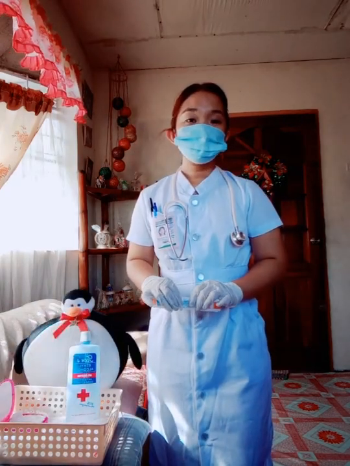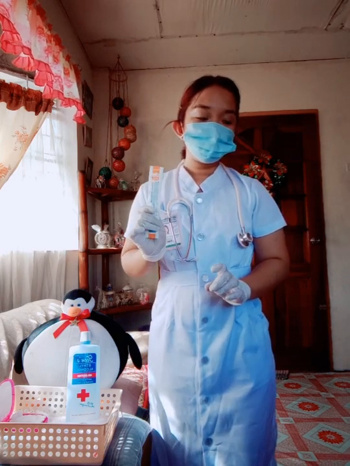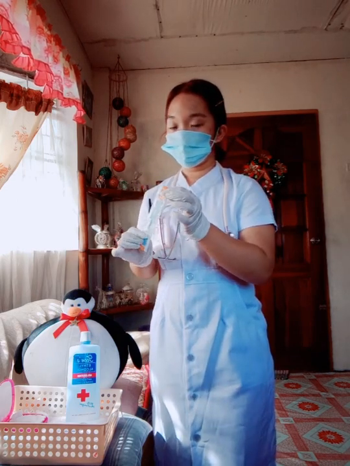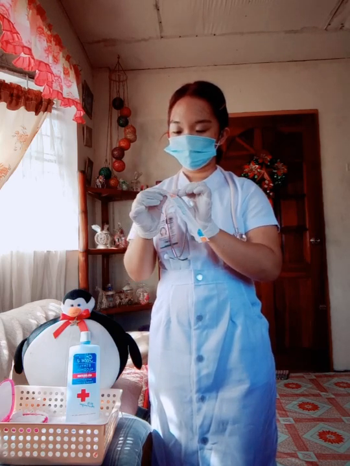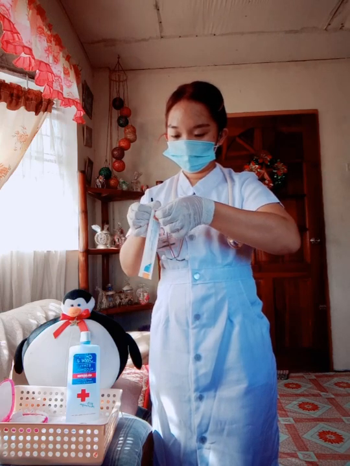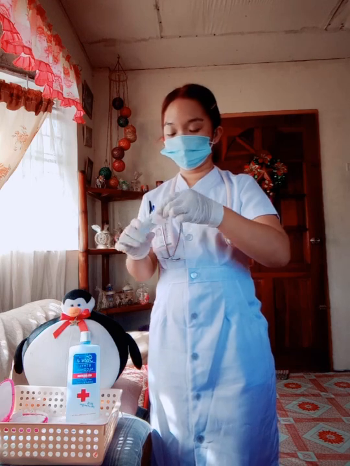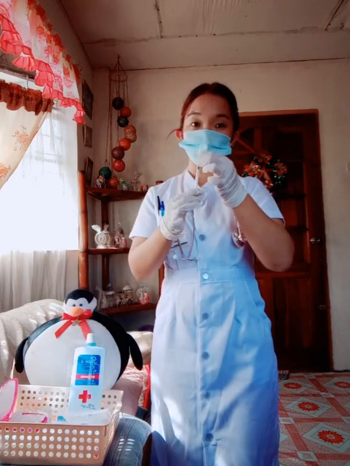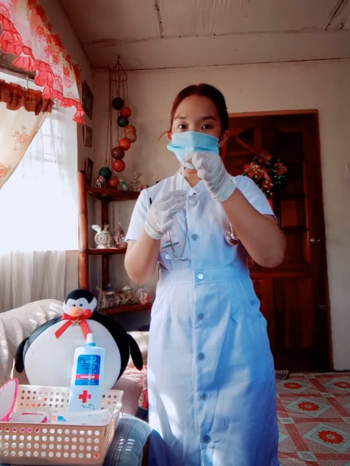The seventh step for the procedure is to prepare the syringe for injection. So I have a syringe here. Open here. Now open the syringe. Remove the needle cover without contaminating the needle.